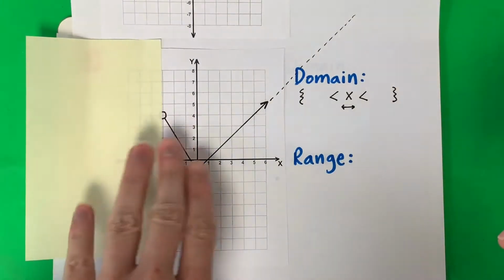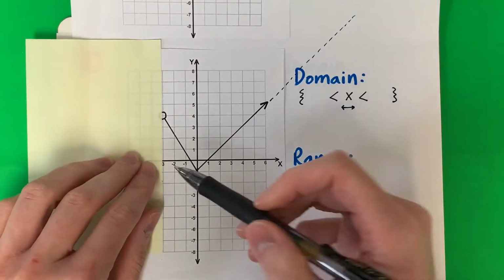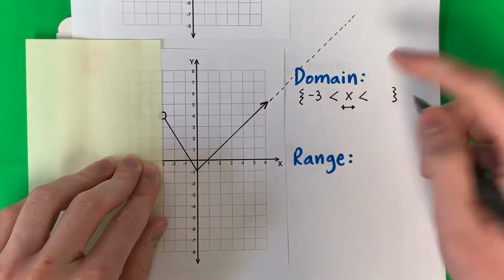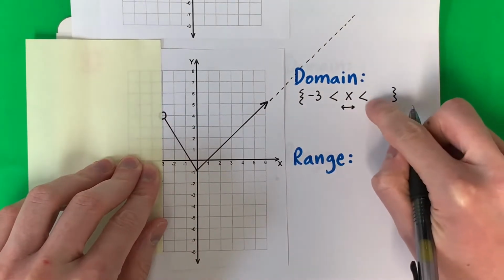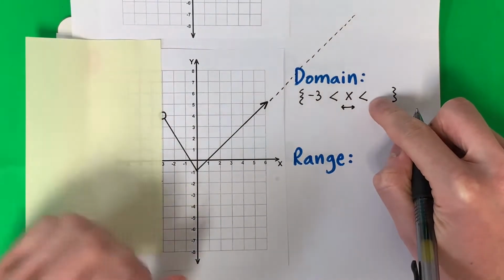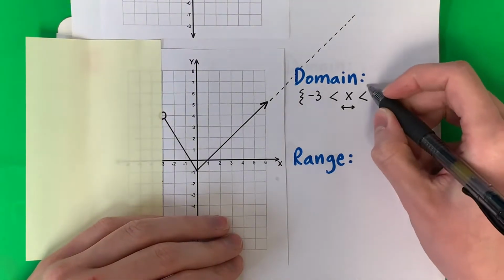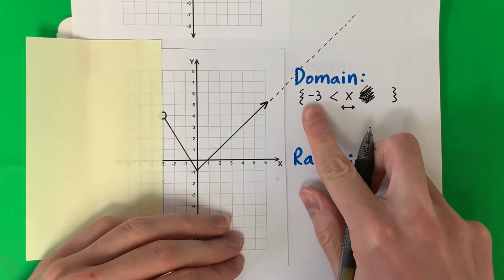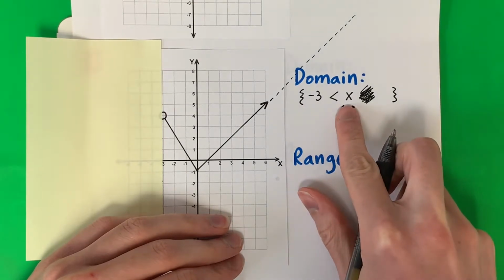So this is all that you can do right here. So on the left, it's negative 3, no color, no line, and then here, there's nothing. So all you can do is erase this. So this is what you have. You just have negative 3 is less than x.